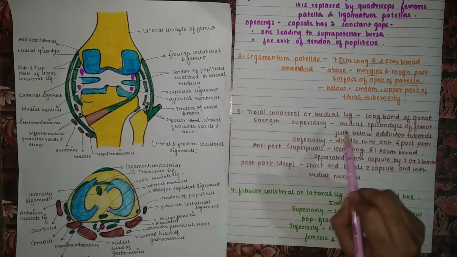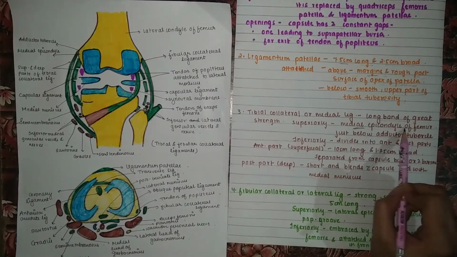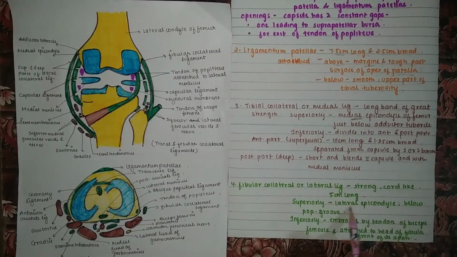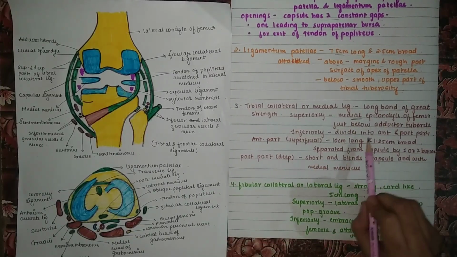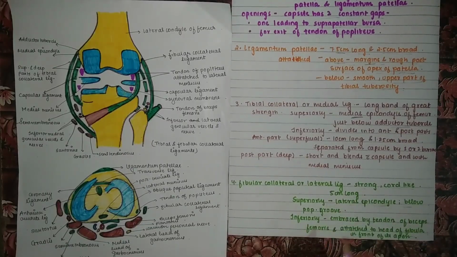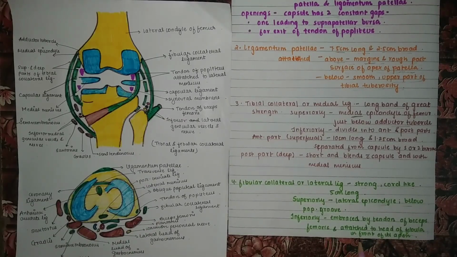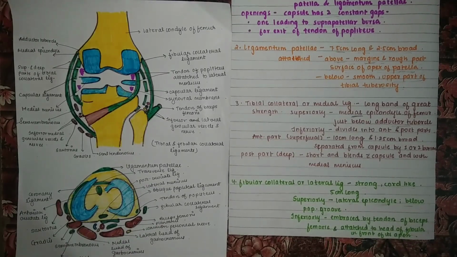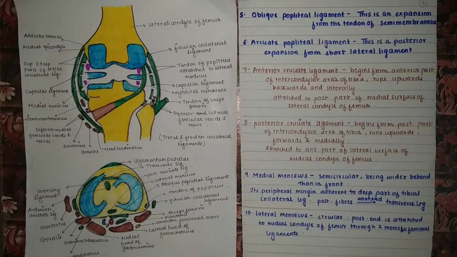Tibial collateral ligament is attached to the medial epicondyle of femur, and this is attached to the lateral epicondyle of femur. It is below the adductor tubercle, and this is below the popliteal groove. Inferiorly, it is split by the tendon of biceps femoris and attached to the head of fibula in front of its apex. Fifth is oblique popliteal ligament.